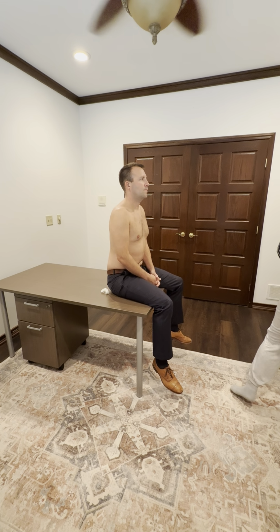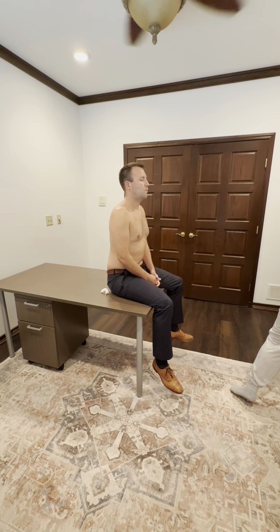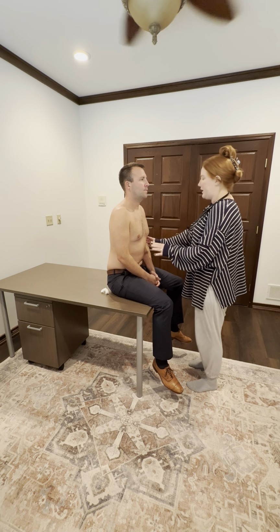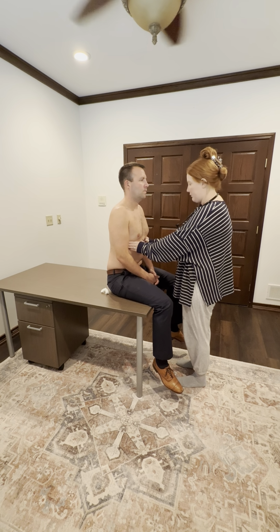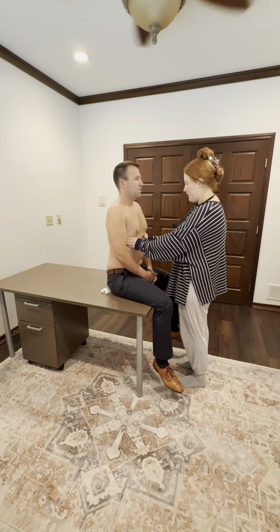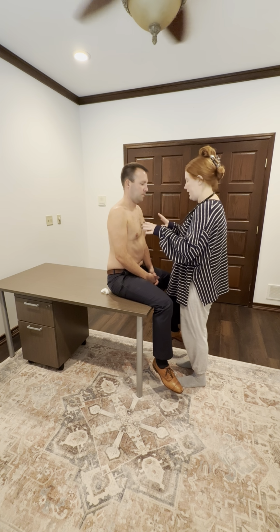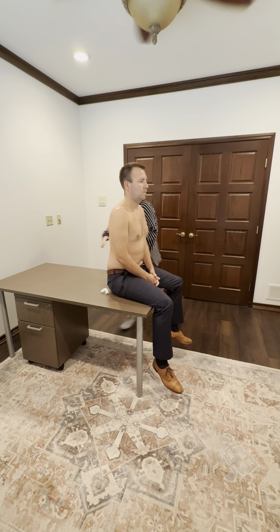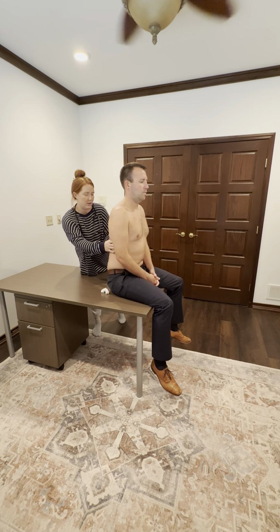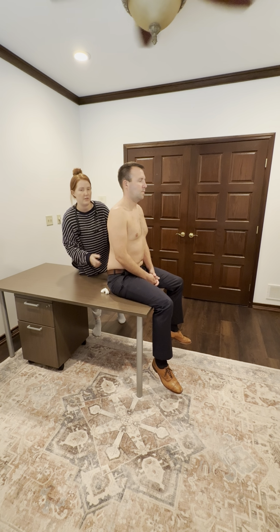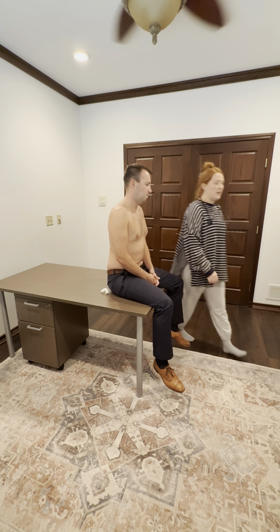For the next portion of the exam, I'm going to test chest expansion. So I'm going to place my hands here, and I'm looking at my thumbs. I'm going to have you take a deep breath, and then exhale. Very good. And my thumbs are equal on both sides. And then I'm going to have you do the same thing again. Take a deep breath. Very good. And my thumbs again were equal on both sides, which is testing chest wall excursion.